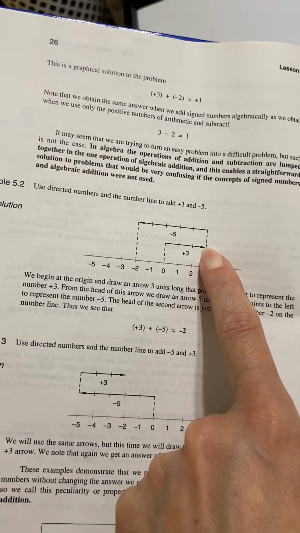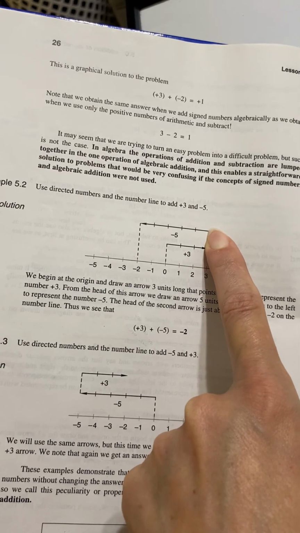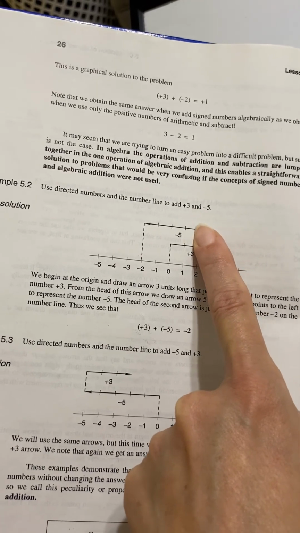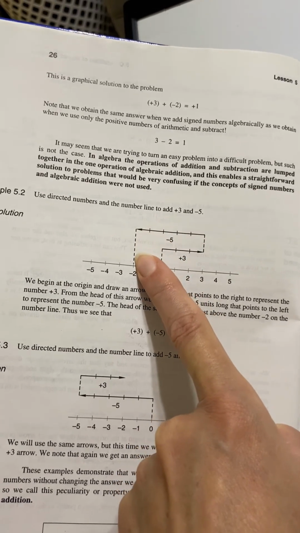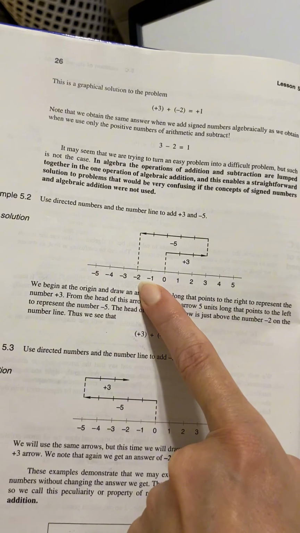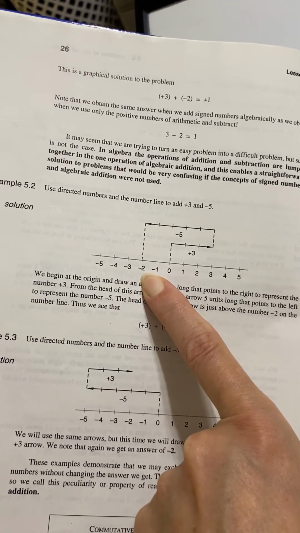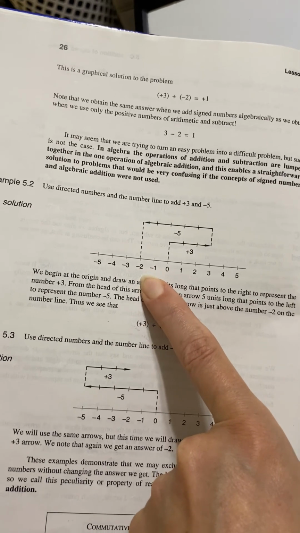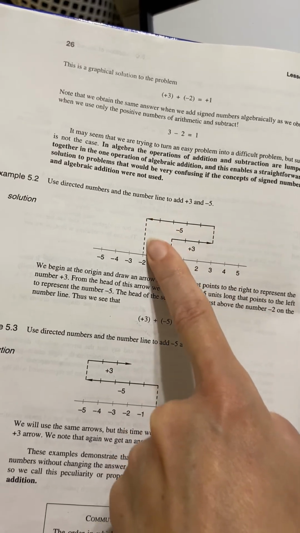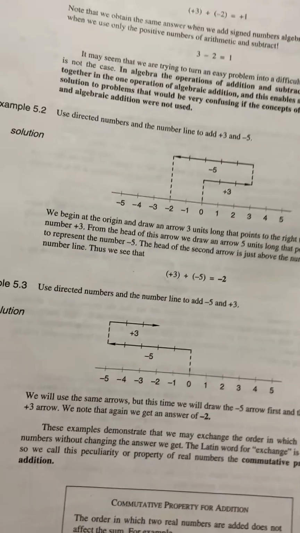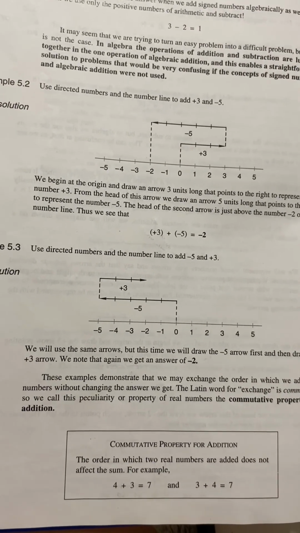Anytime that you're adding something, you go to the right. And then they're going to say, oh, now we have to go backwards from here. 1, 2, 3, 4, 5, because that's negative. A negative direction is to the left. And they're going to say, okay, well, a positive 3 and a negative 5 added together is going to be a negative 2. So they actually draw this whole big box all out here. Then they're going to do the same thing for a negative 5 and a positive 3.